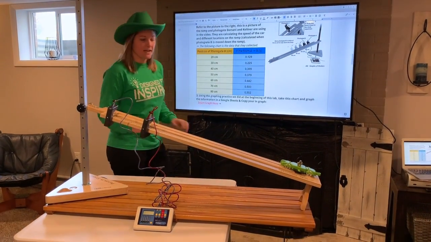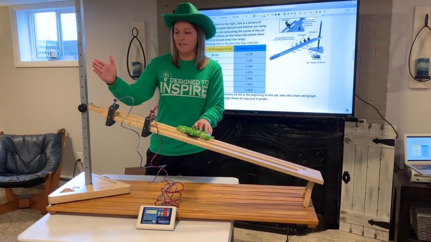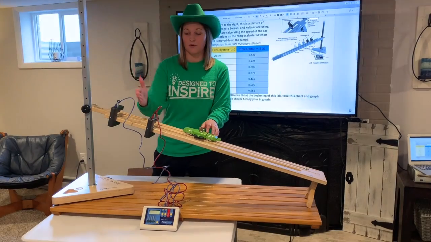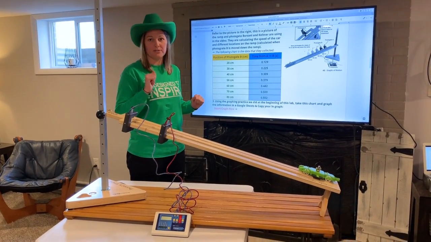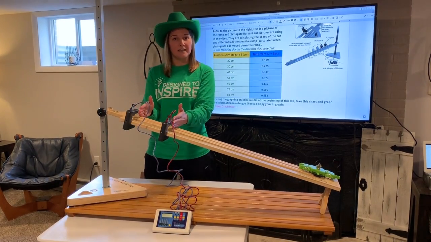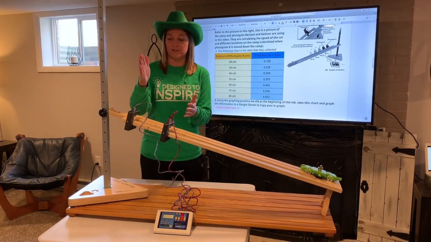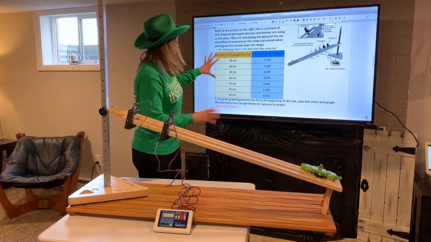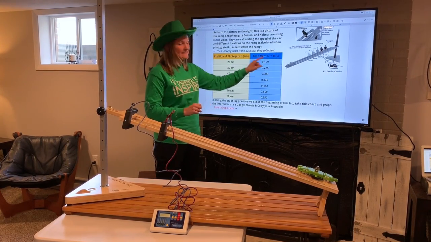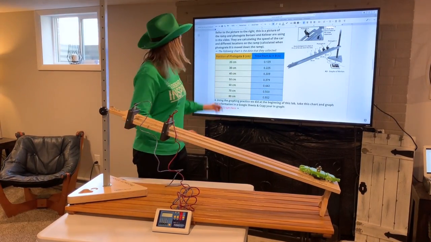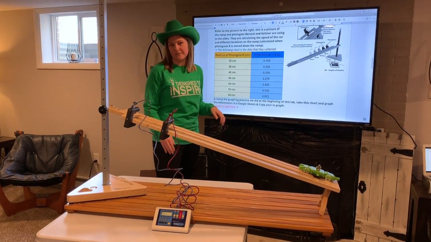When I let go of the car, there's a black chip on the car that activates our photo gate to start and end. So it'll start the timer and end the timer when it goes through. We are calculating the speed in this part of our lab, how fast it took to get from A to B. Our chart here is showing you that it took 0.129 seconds to get from A to B. And then when we moved this down to 30, it took 0.225 centimeters.